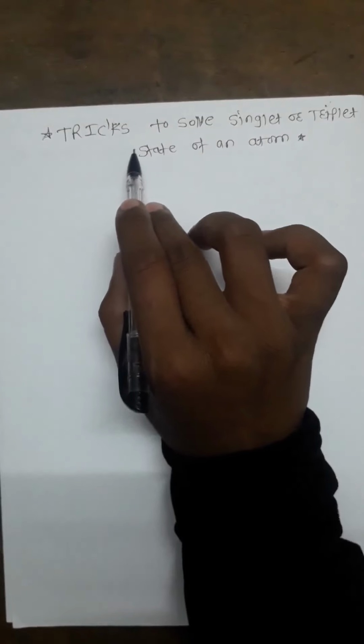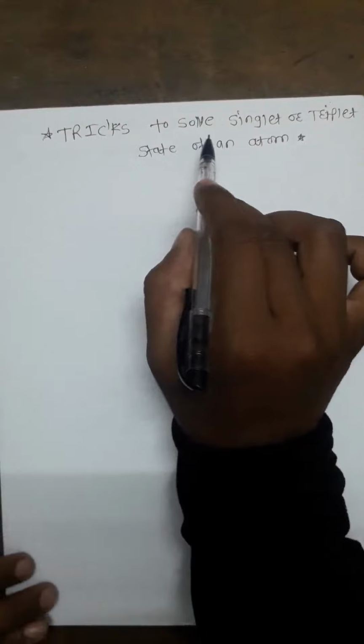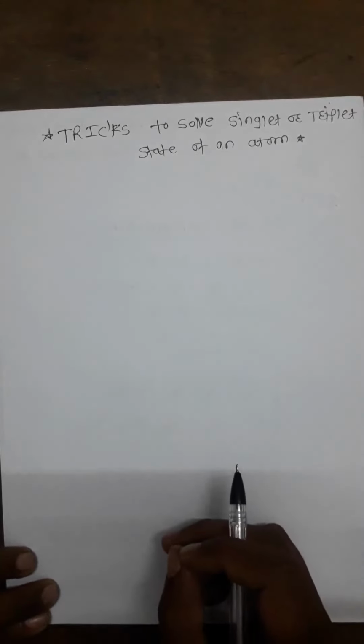Hello everyone. In this lecture, I will tell you how to solve for the singlet or triplet state of an atom. I have some tricks for finding the singlet or triplet state of an atom. In the last lecture, we already discussed how to find the singlet or triplet state of an atom using LS coupling.